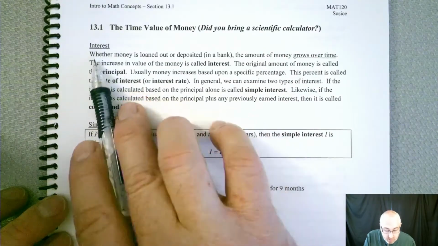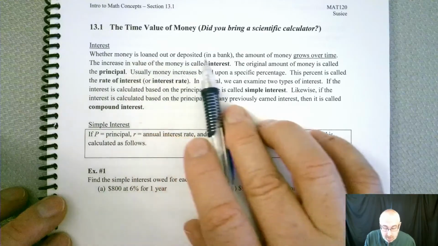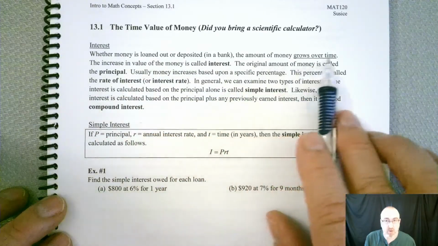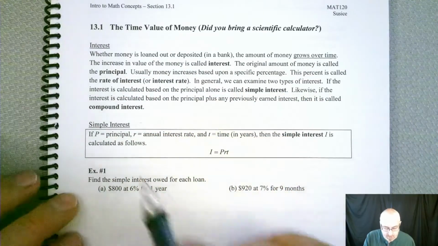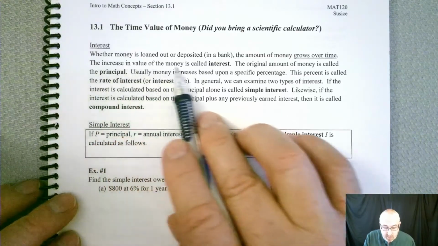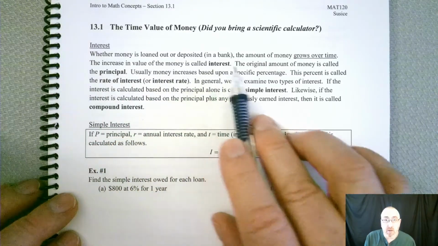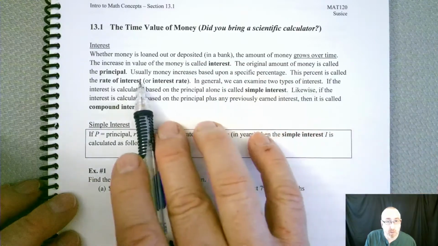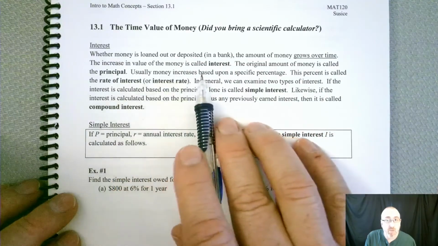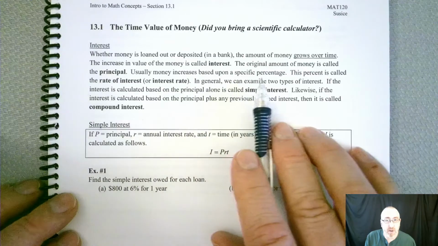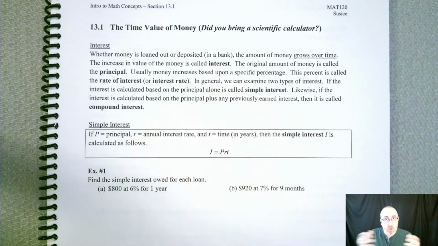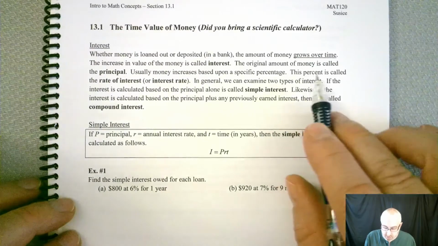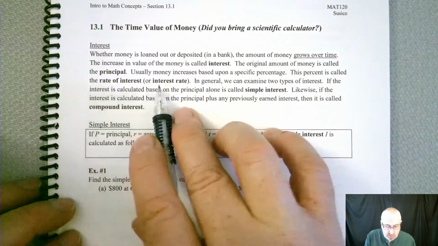We're going to look at interest. Whether money is loaned out or deposited in the bank, the amount of money grows over time. We all know that, right? The increase in the value of money is called interest. The original amount of money is called the principal. Usually money increases based upon a specific percentage. So it's going to grow a certain amount, but it's going to be based off of a percentage of what you're depositing in there or what you're taking out. So this percent is called the rate of interest or the interest rate.